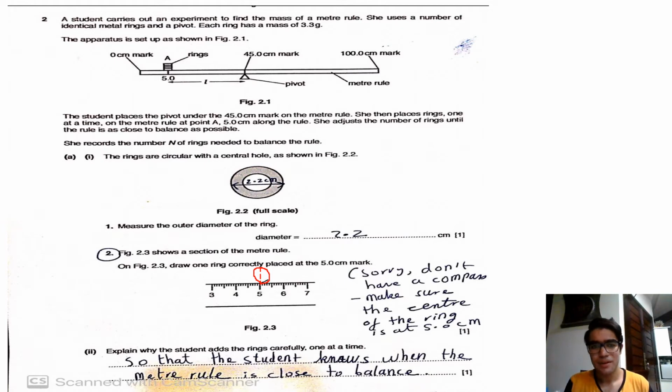What will happen is that you wouldn't be able to observe the values carefully, and the pivot will be moved, and the ruler will probably topple, by which I mean that it will fall off. So it will completely destroy the experiment. You should add slowly and carefully, so that you know when the meter rule is close to balance.